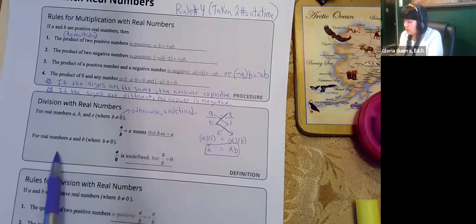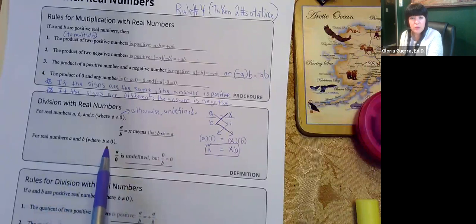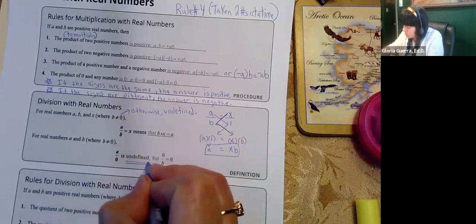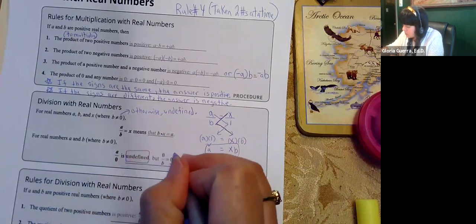Okay, now here it says for real numbers A and B, again, where you don't want B to be 0 because otherwise it's undefined. They say A divided by 0 is undefined. Okay, but they say the other way, 0 divided by B is equal to 0. So these are two important results that you don't want to get mixed up.